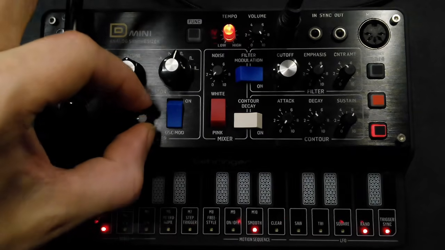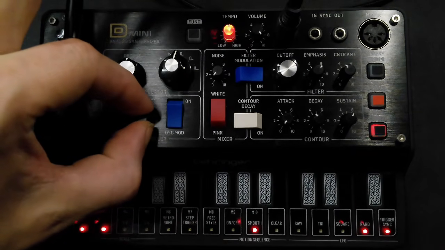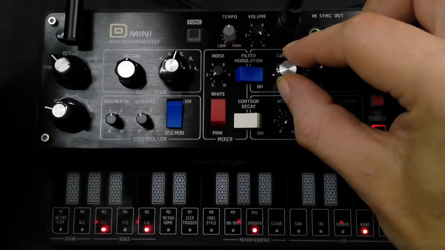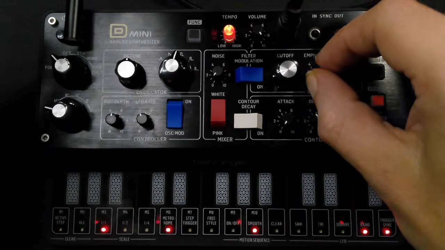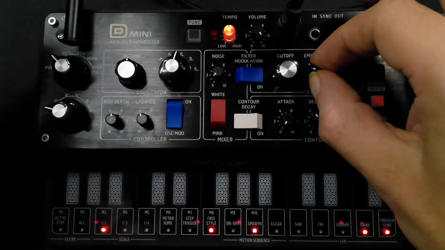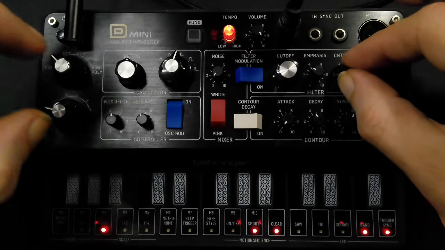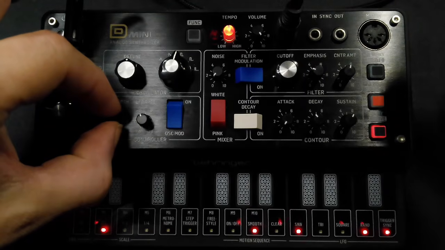Let's add a little bit of the rate. Let's bring the emphasis back a little touch. More depth.